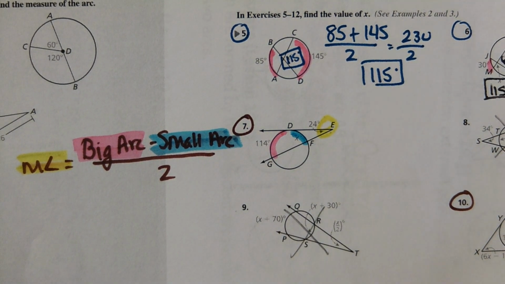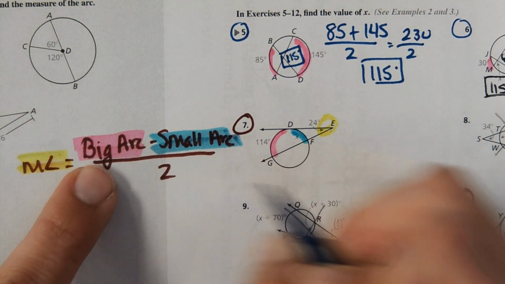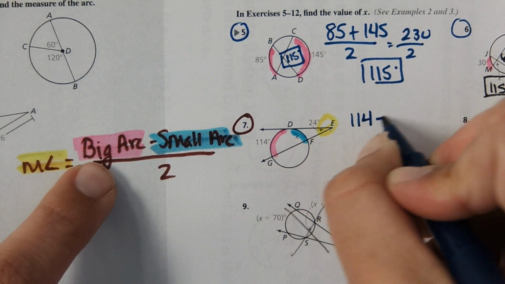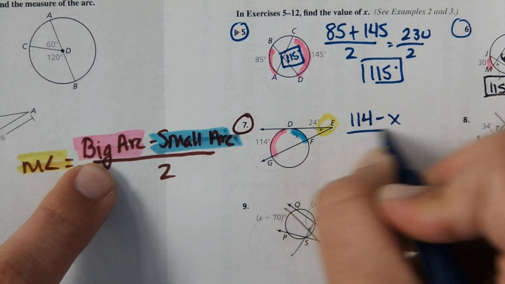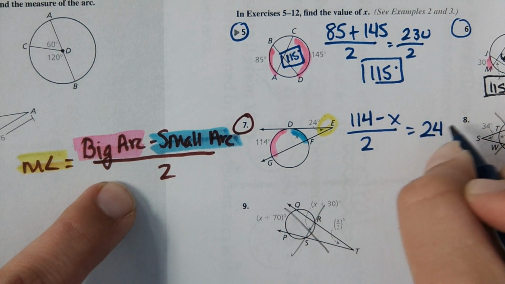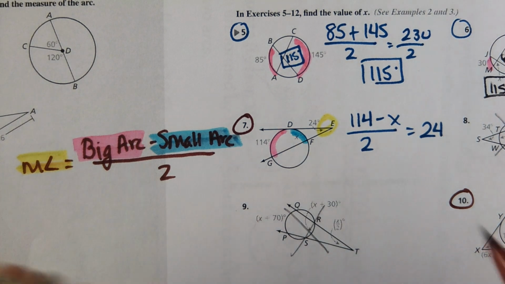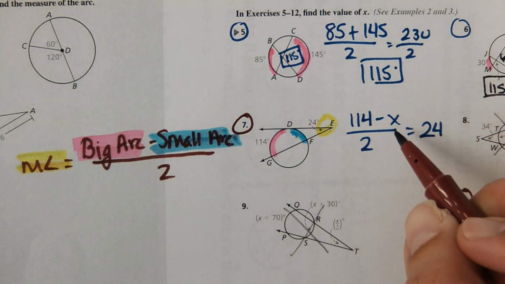Okay, so to set this up, we're trying to find the small arc, so that's going to be our x. So big arc is 114 minus the small arc, which we don't know, x, over 2 equals measure of the angle, which in this case is 24 degrees. Okay, and then to solve this equation, we're trying to get x by itself.